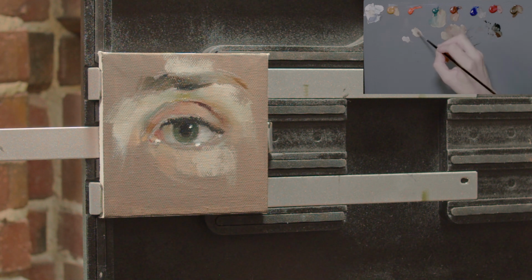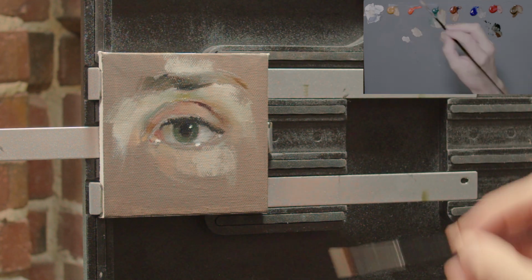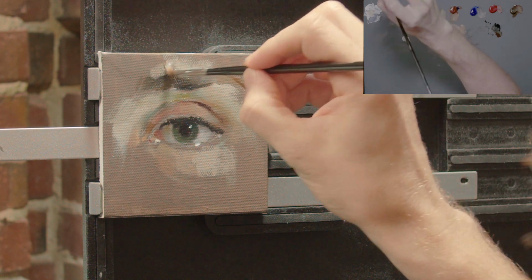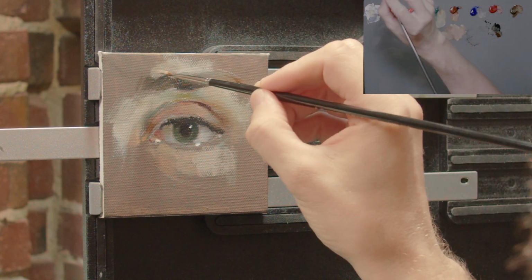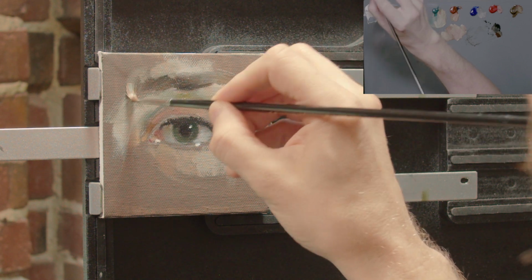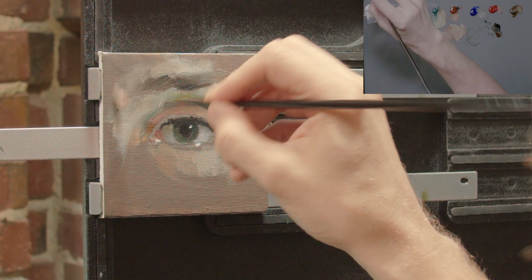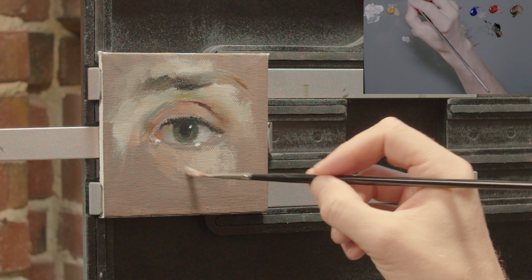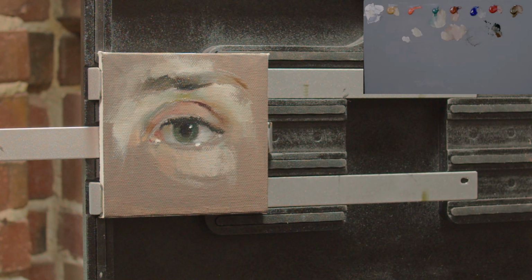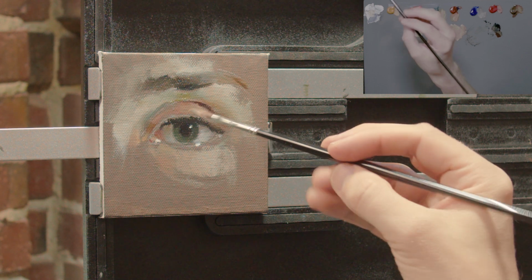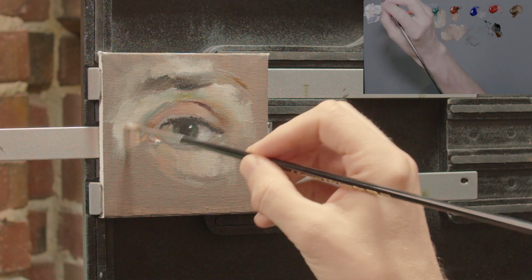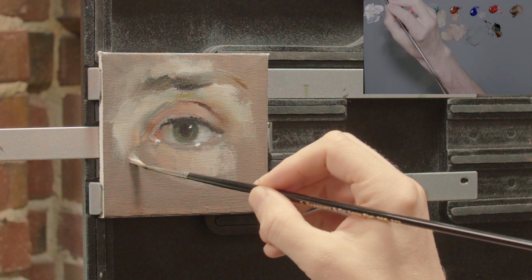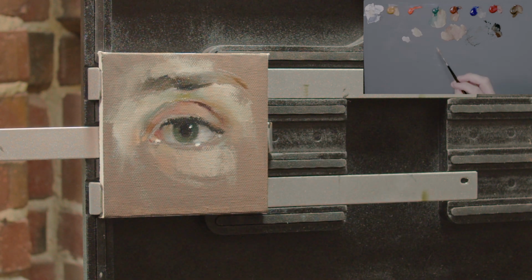One of the reasons why I want to work my way around is so that we really see where the eye sits in some of the skin tones around it. It's really valuable to know how it works. And we've got another highlight down through here.